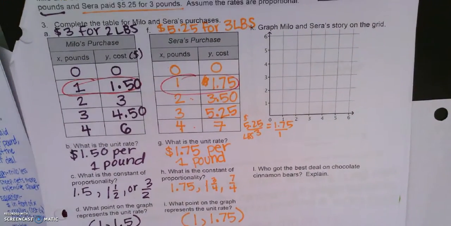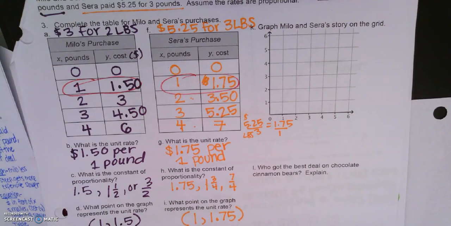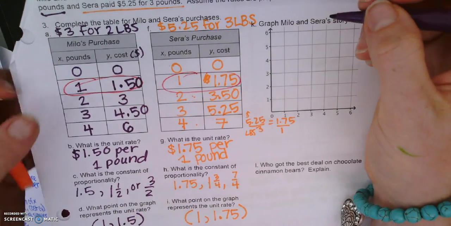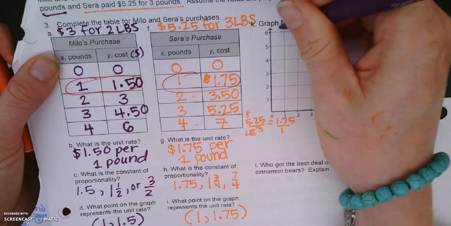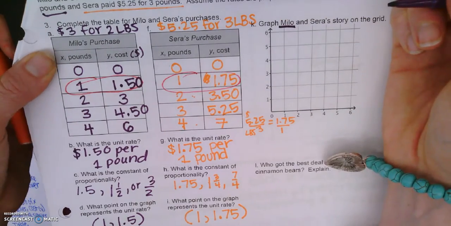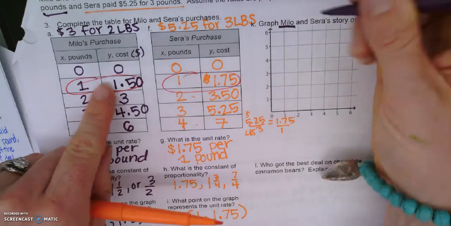So when we're graphing these stories on the grid, it's really nice to either have two different colors or make sure we're labeling, because we want to be able to tell the difference. So I'm going to use purple for Milo. Maybe you have a pencil and a pen or something like that. I'm going to start graphing his.